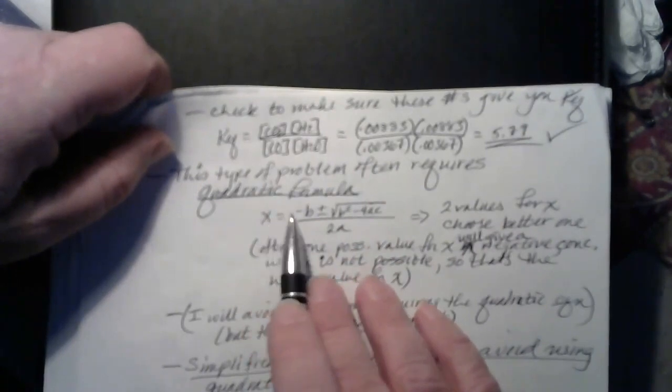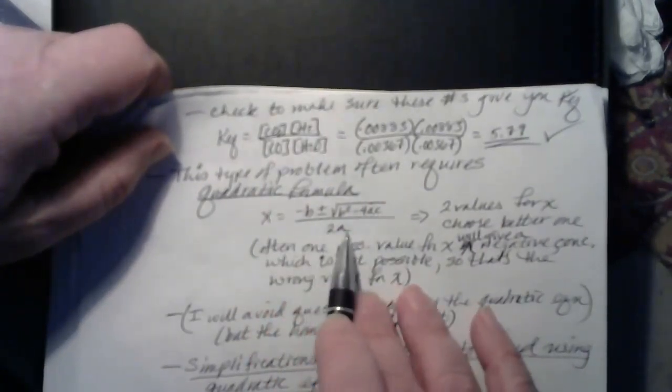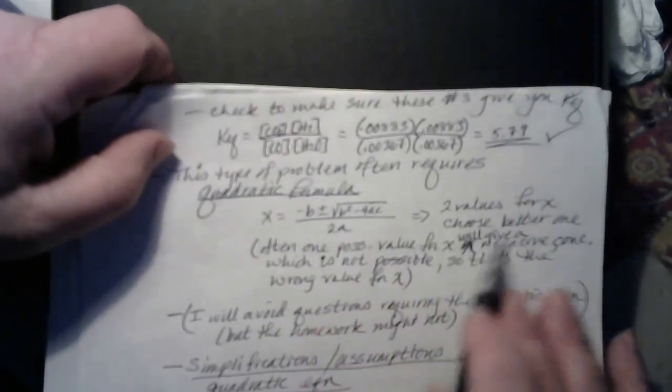The quadratic formula, if you remember, is x equals negative b plus or minus the square root of b squared minus 4ac, over 2a. And you always get two values for x. And in a problem like this, only one of those numbers will be correct. So you have to basically look at those two numbers and see which one works out and which one doesn't.